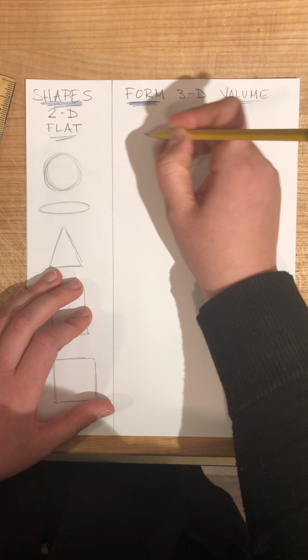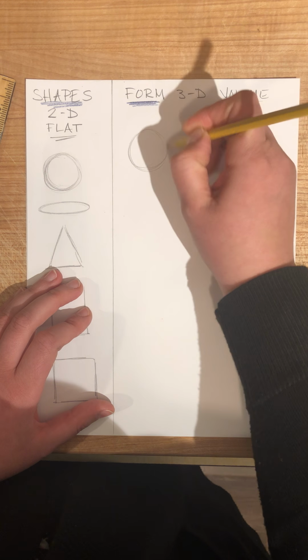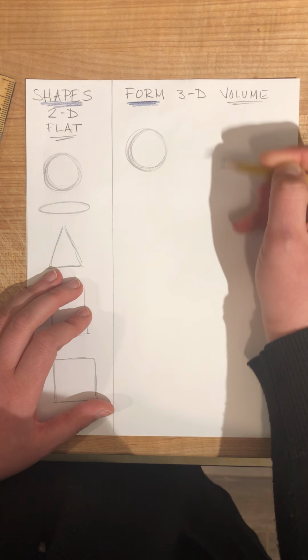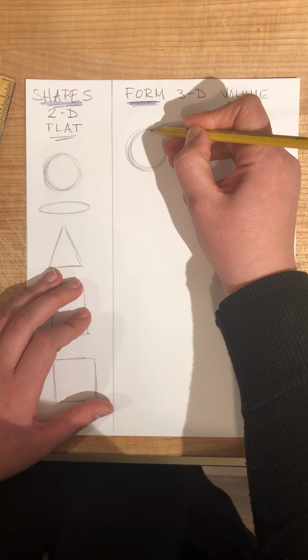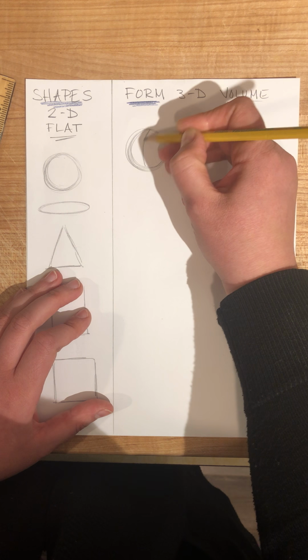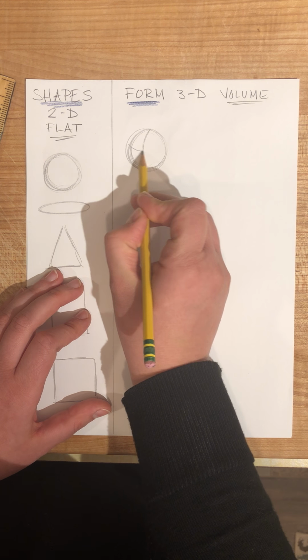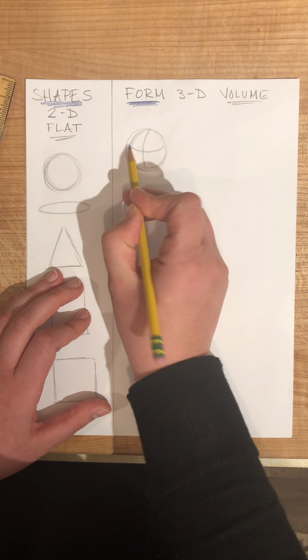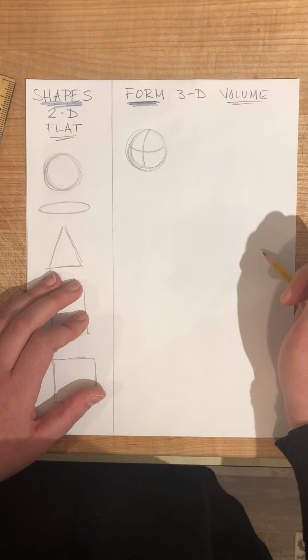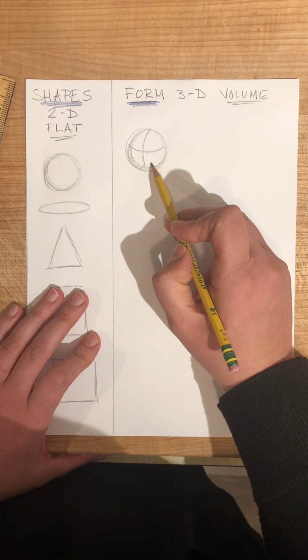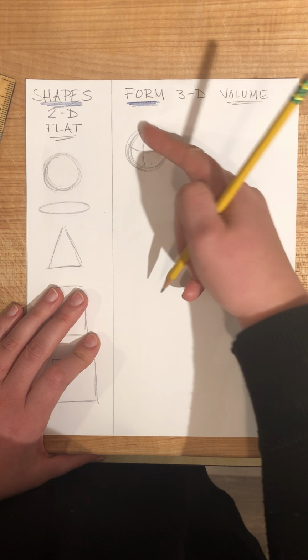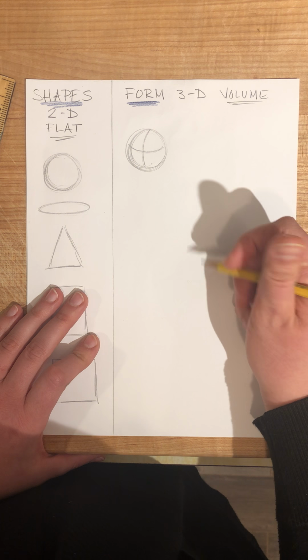So let's start by making a sphere. The sphere looks an awful lot like a circle. One thing I'm going to add to my sphere is a curved line here and a curved line here, just to show that this is definitely three-dimensional. Until I shade it, I can't really show any more dimension than just the curved lines.